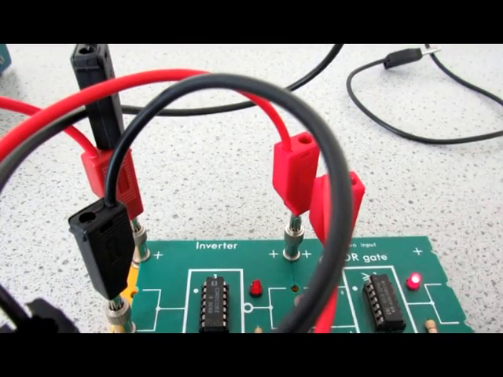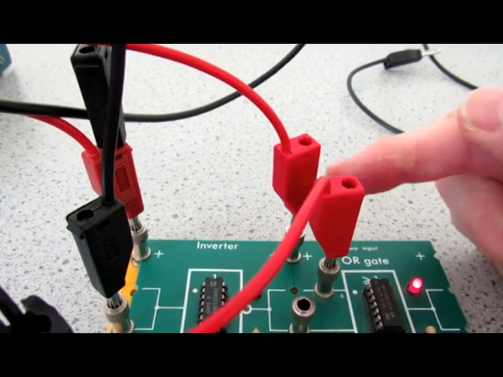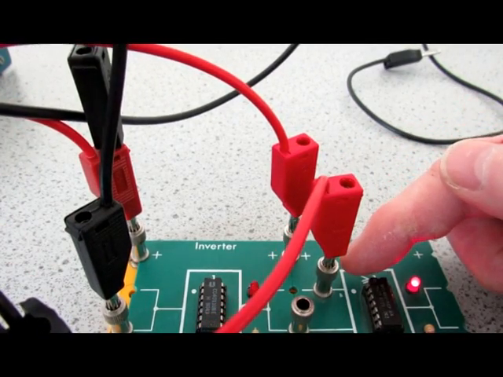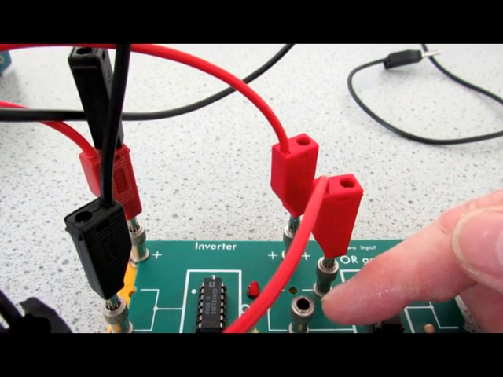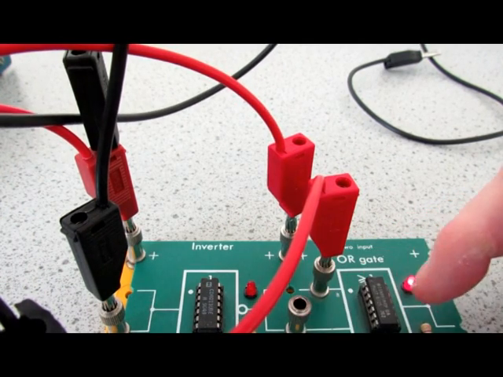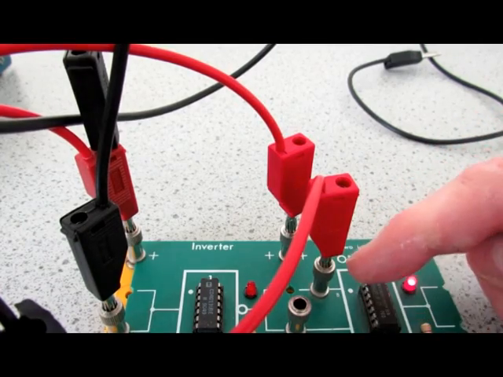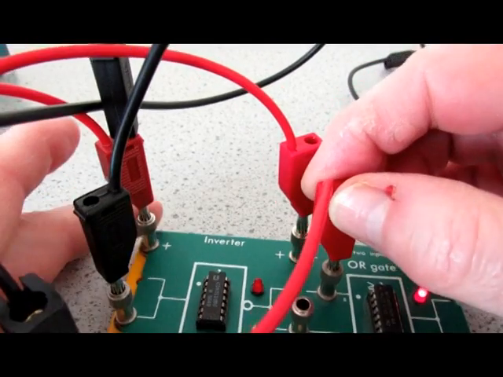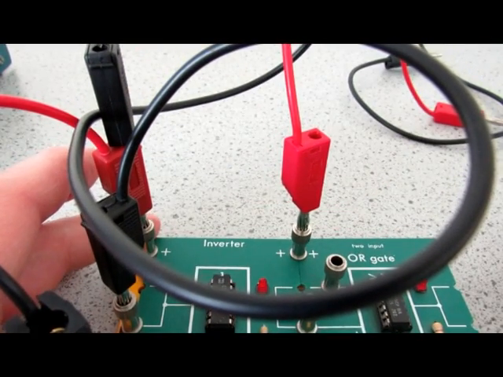And you can see that the OR gate now works, because I now have an input to this input here. This one's high, which means the OR gate is high. This one's still off. You can see the inverter is still off, but the OR gate is now operating. So again, it would work if A or B is on. If I take this one out again, it goes off because both are 0.